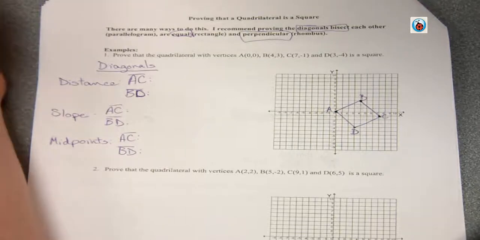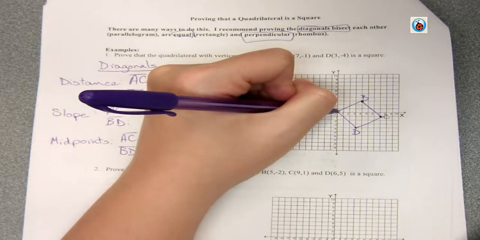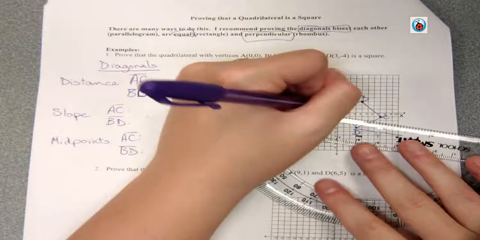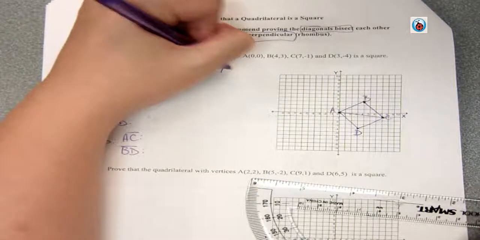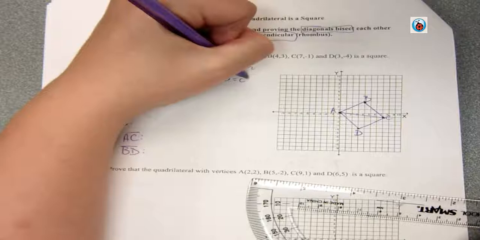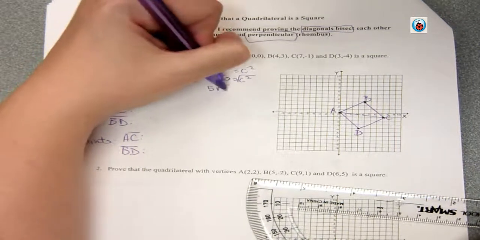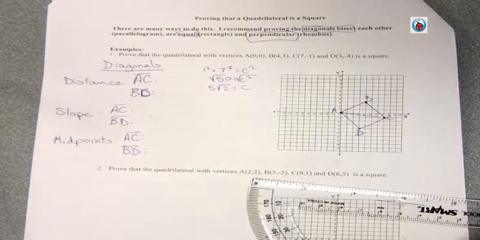Alright, so we've got our distance. We're going from A to C. So it goes down 1 over 7. 1 squared plus 7 squared equals C squared. 50. This simplifies. You have to simplify it to 5 root 2 because 25 goes into 50 twice. So it becomes 5 root 2.